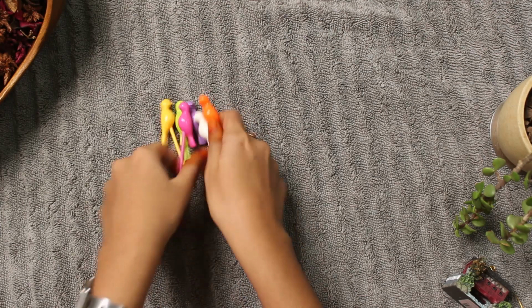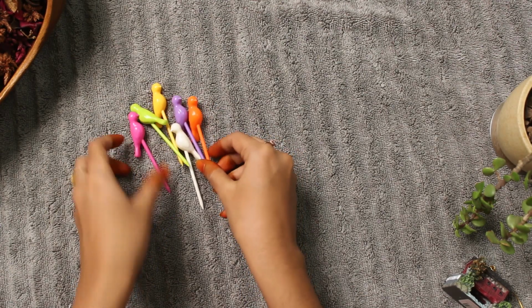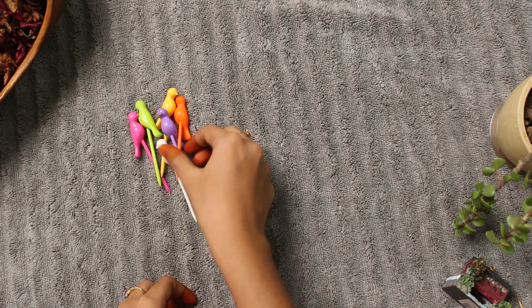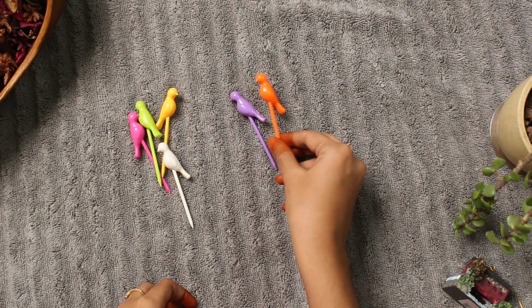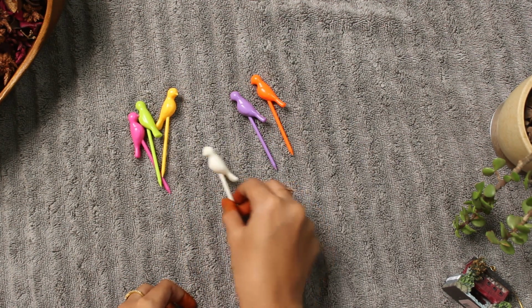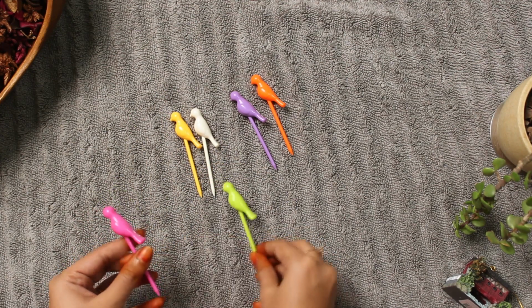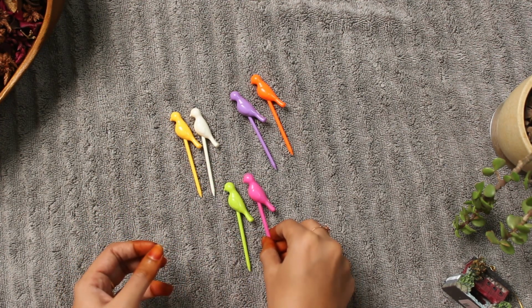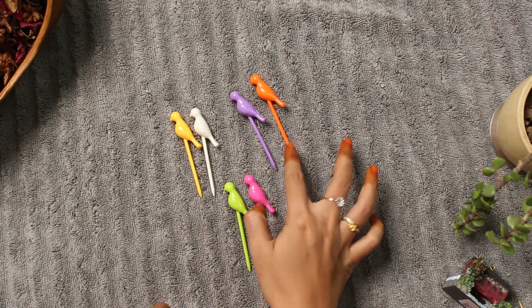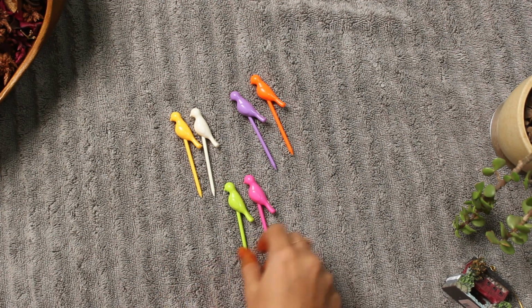The next one. Let's pair these. So 1, 2. Again, 1, 2. 1, 2. We have 3 pairs.